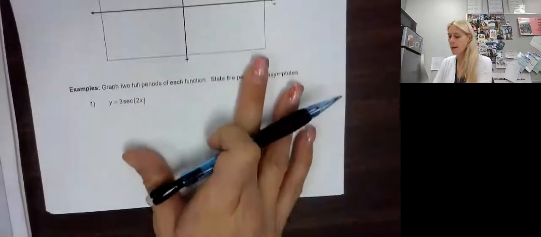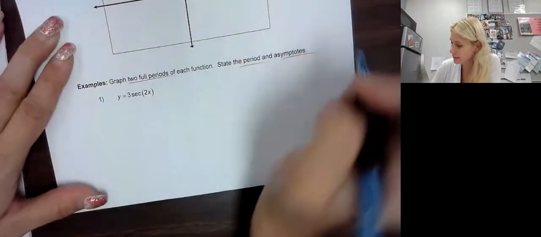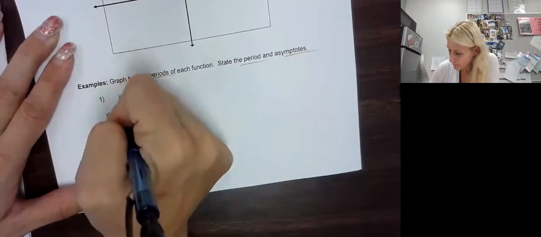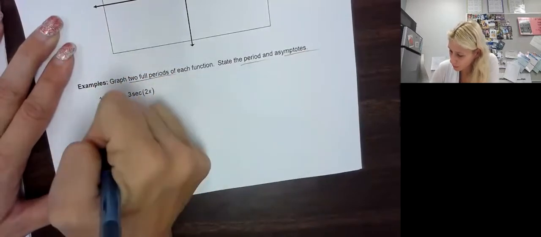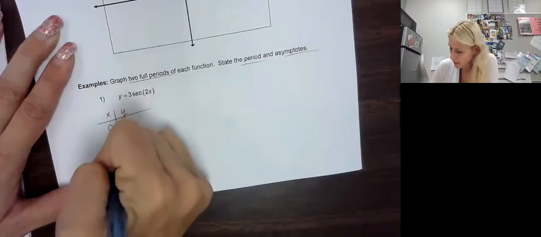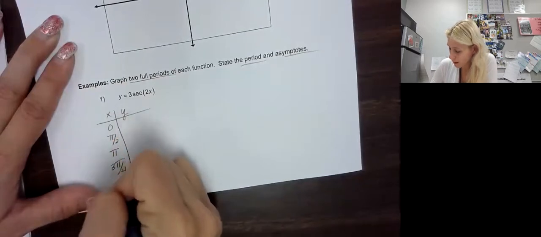Okay, so let's try graphing some of these. Again, we need 2 full periods, period, and asymptotes. So x, y. For secant, we're going to go 0, pi over 2, pi, 3 pi over 2, and 2 pi, because we're doing a full period.